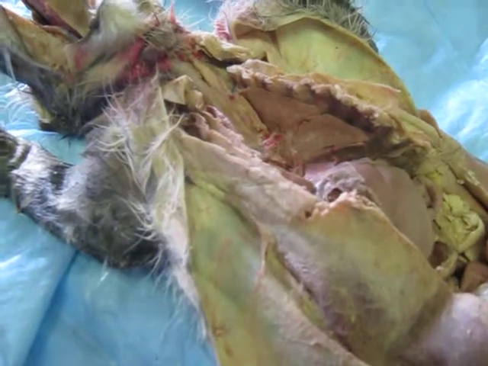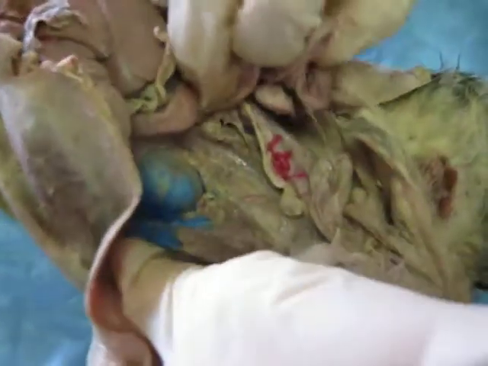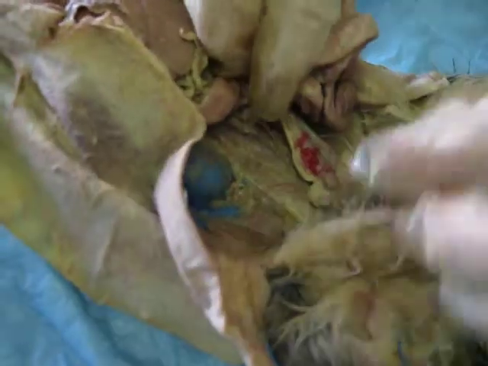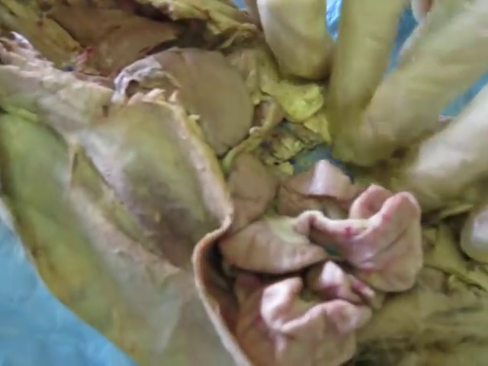Alright, on to the urogenital system. The first part of the urogenital system are the kidneys. They're very bright blue. You can see them right there, and those are dyed. They're not actually blue.